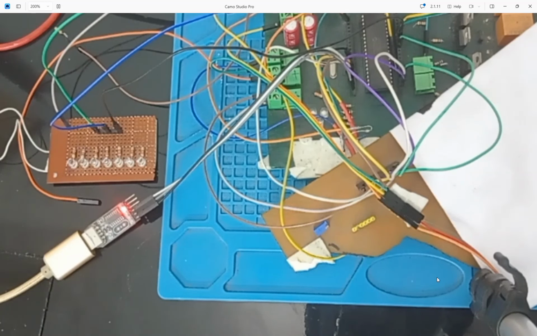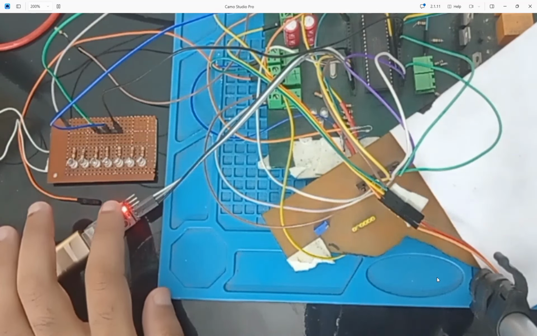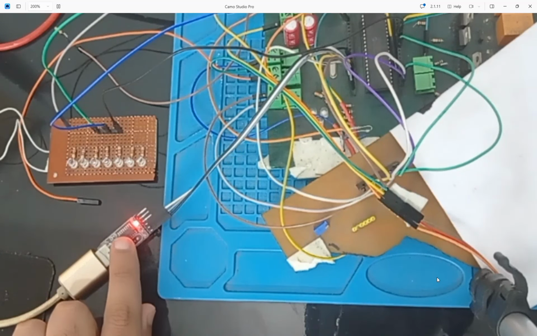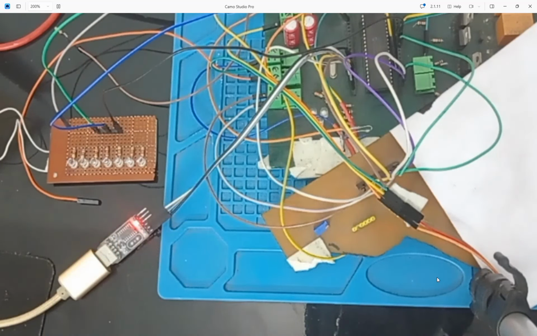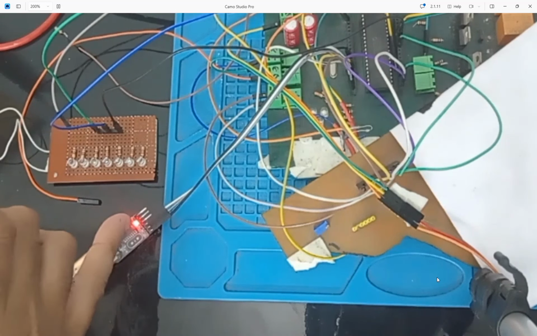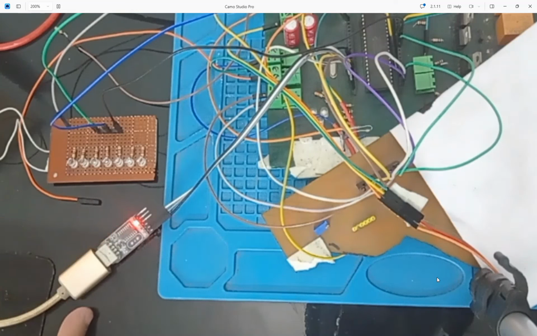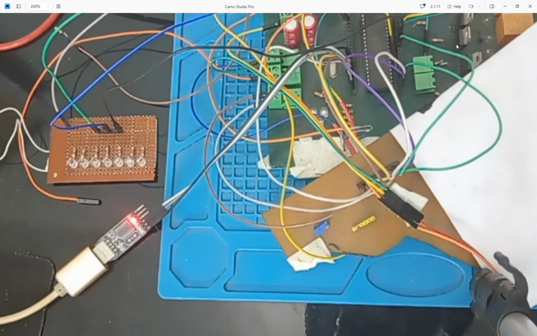Now guys, the point is, see that these three pins are not connected because it is getting power from the computer. Right now it is getting power from the computer. That's why I didn't connect these three pins, VCC 3.3 volt or 5 volt, because it will automatically power up when we connect it to the computer. So that's all. So this is the hardware. Now let's move on to the programming.